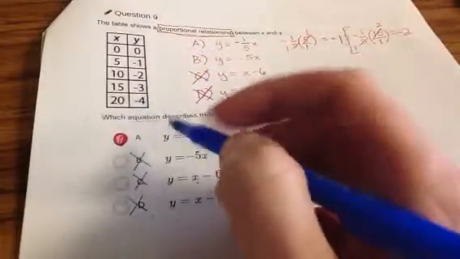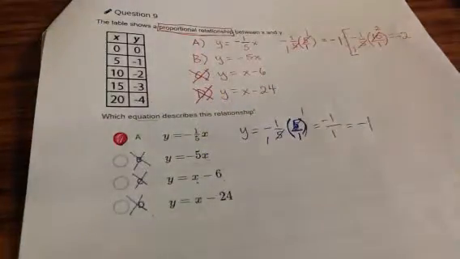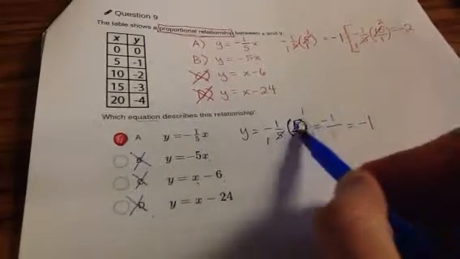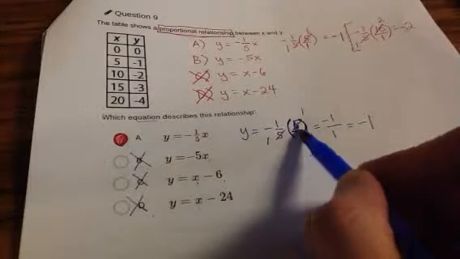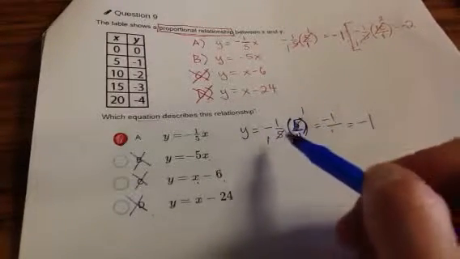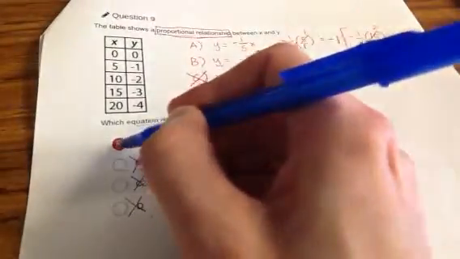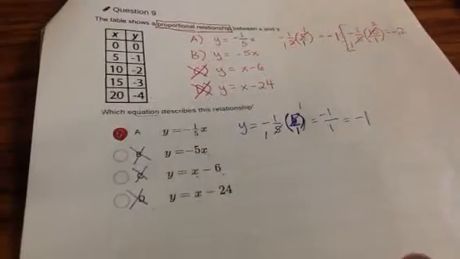Okay, so we've quickly figured that out. When you have a fraction as a coefficient, you can also just divide it. So like we did, negative 1/5 times 5. Since it's a fraction as a coefficient, we could just say 5 divided by negative 5. It's the same thing. Long story short, our answer is A. Alright, let's go to question 10.